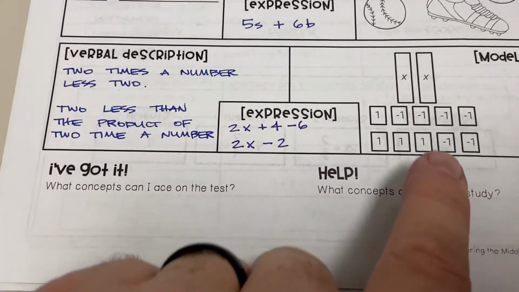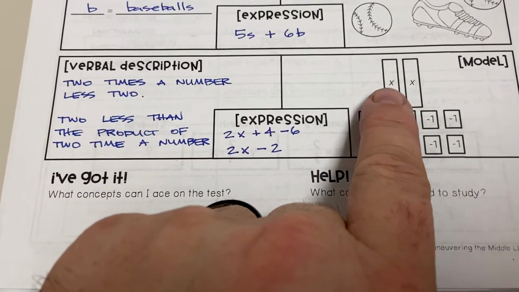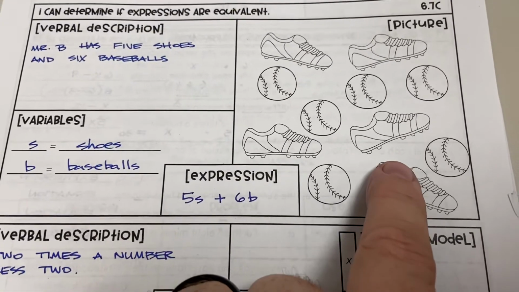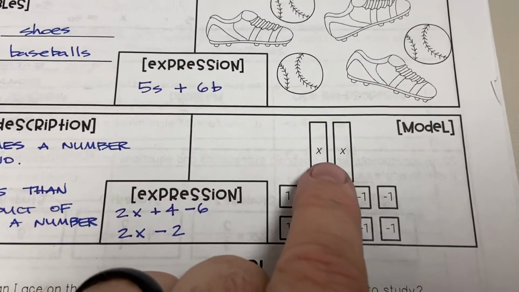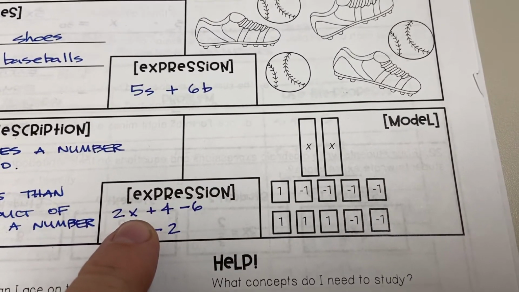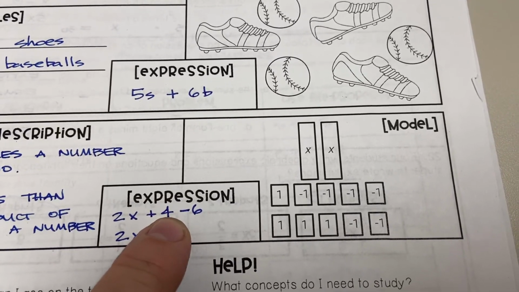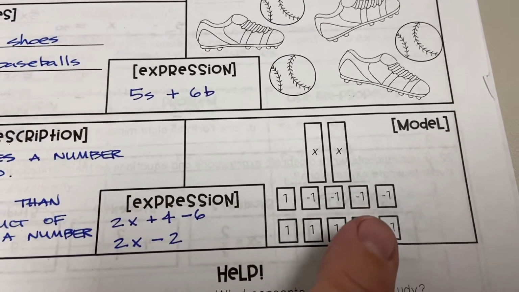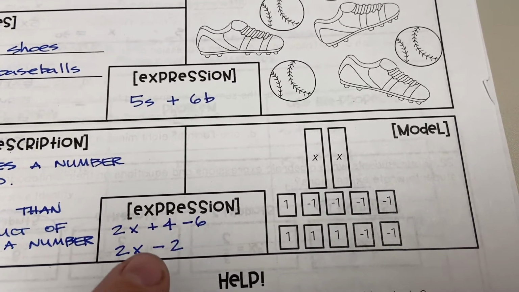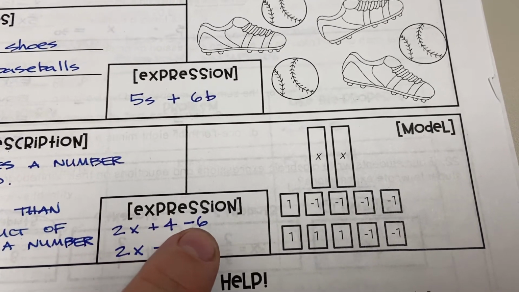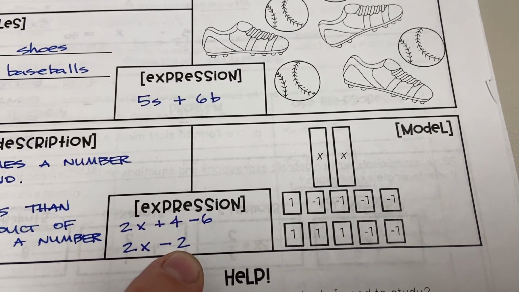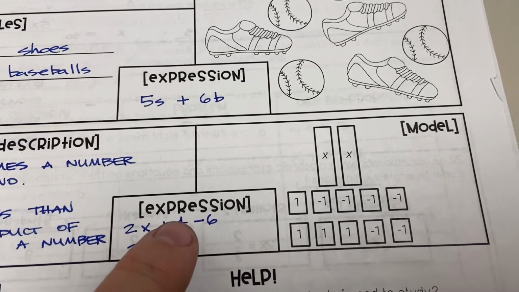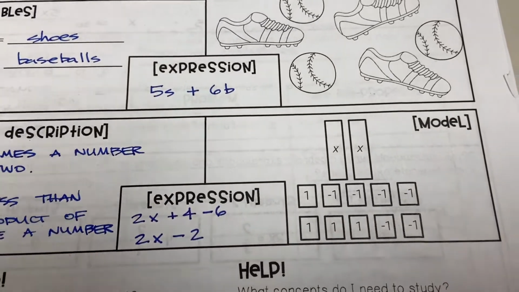And down here with an actual model, you have 2 x's, just like you had 5 shoes, 5s, 2 x's, 2x. You have 4 positives, so plus 4. You have 6 negatives over here, so minus 6. 4 minus 6 is negative 2. So this becomes 2x minus 2 after you take care of the 4 minus 6.